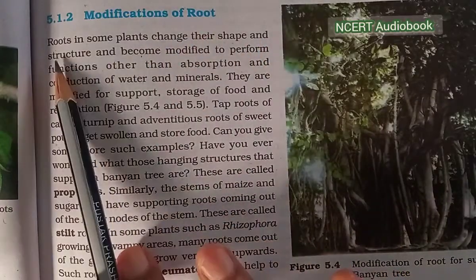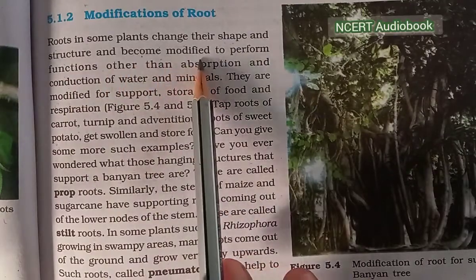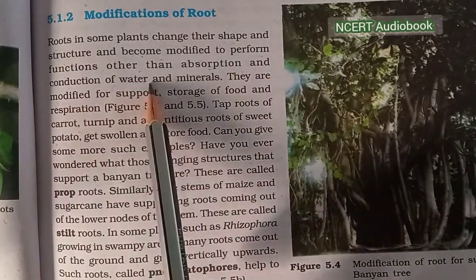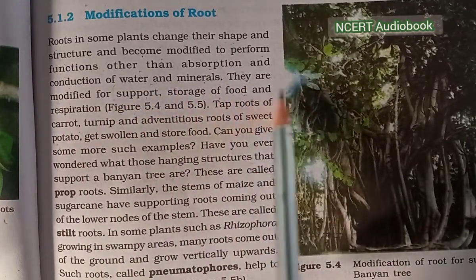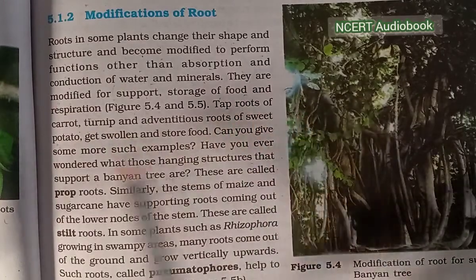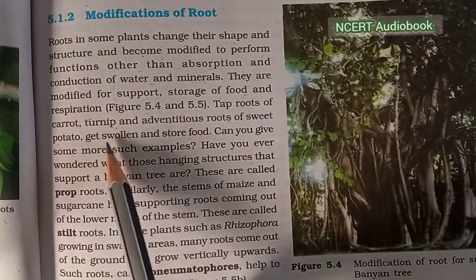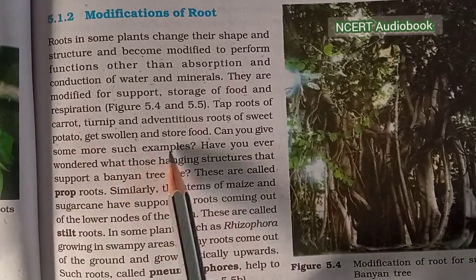Modifications of roots. Roots in some plants change their shape and structure and become modified to perform functions other than absorption and conduction of water and minerals. They are modified for support, storage of food and respiration. Tap roots of carrot and turnip and adventitious roots of sweet potato get swollen and store food. Can you give some more such examples?